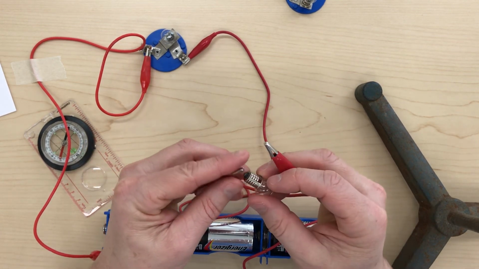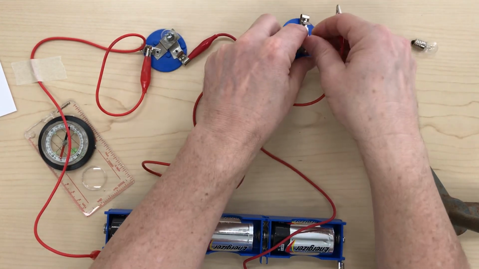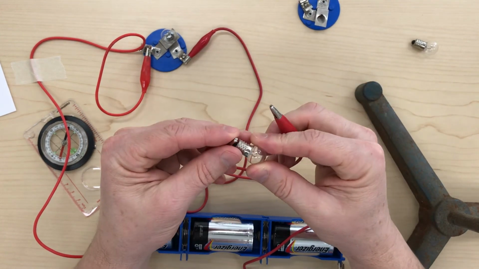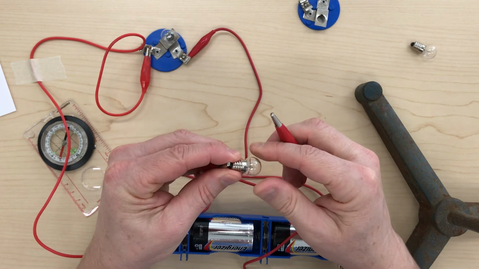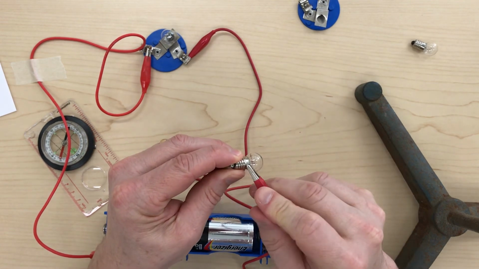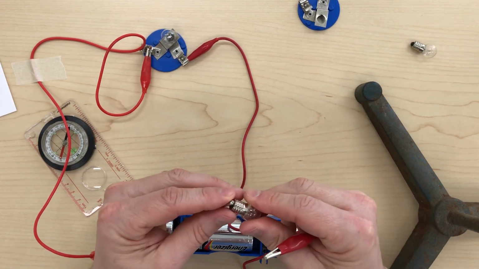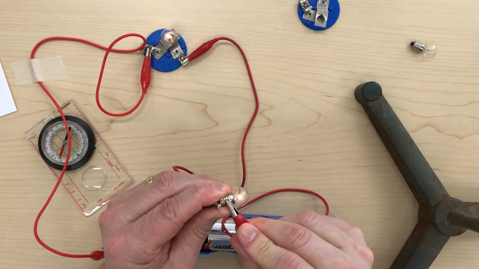But if I touch this just right, one part of my wire on the end of the light bulb and one part on the side, I should be able to get my light bulb to light up. I'm having problems. I thought it was my light bulb, but there we go.